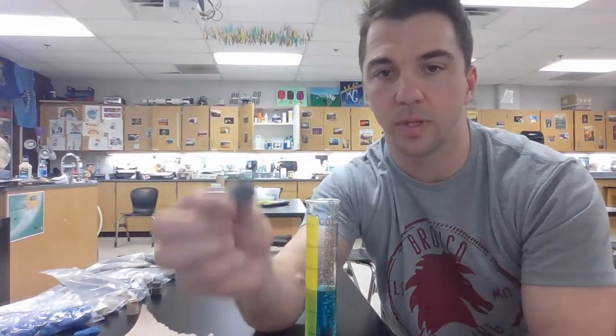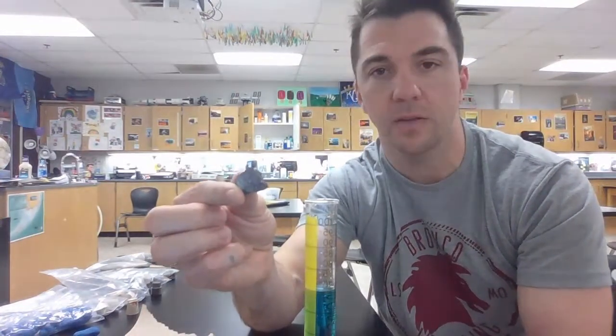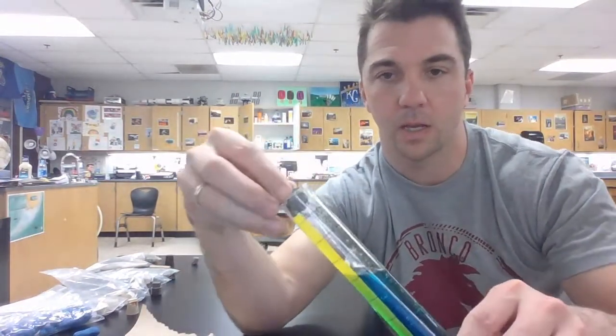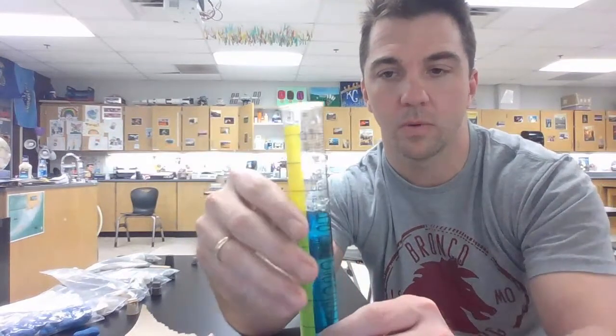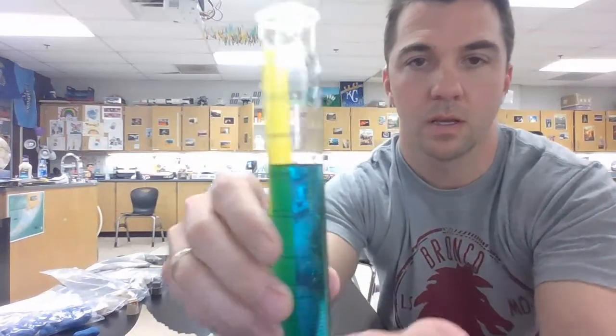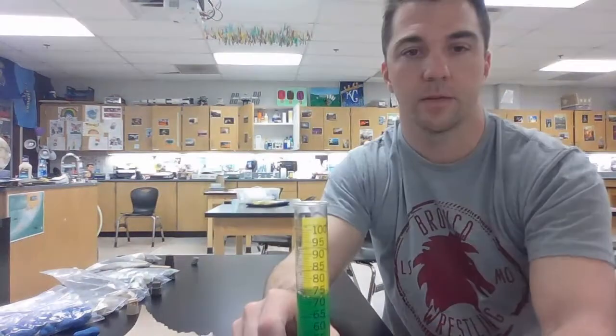Okay, second sample, this is the chalcocite. Again, gotta gently lower that in. We're at 70, and now let me see if I get a good view of it. So hold it right about there. We were at 70, and you can see where we're at now. So there's the chalcocite.